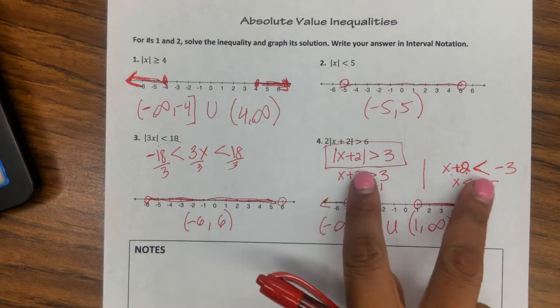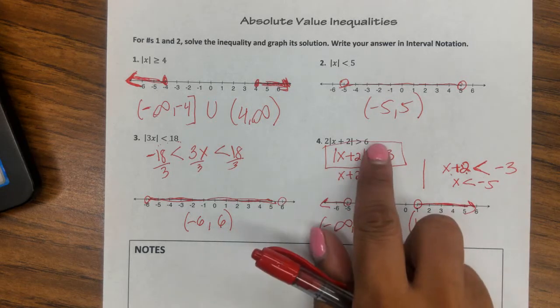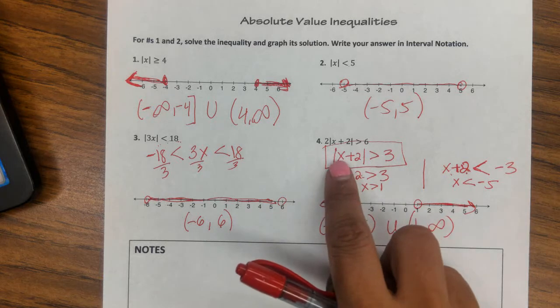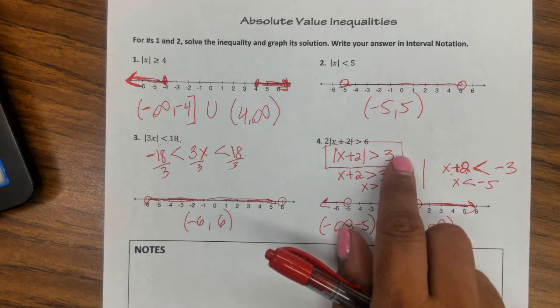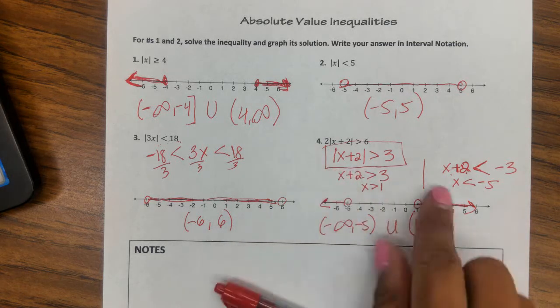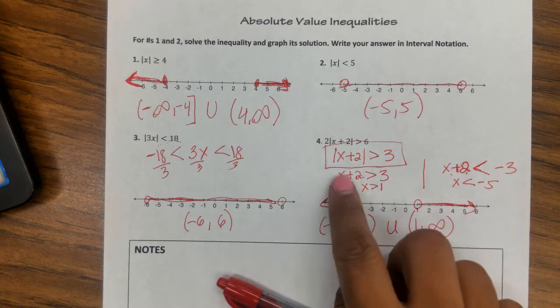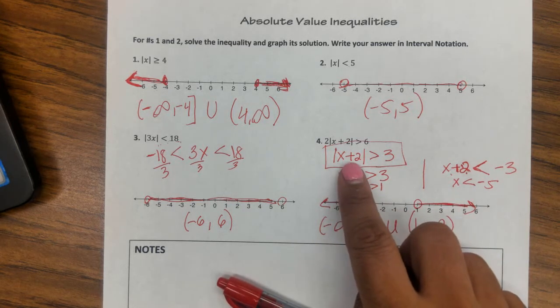So let's make sure you understand this. Divide both sides by 2. Now if we want some numbers that are greater than 3, either, and again, obviously 3 is not going to be an answer because it says absolute value of x plus 2.